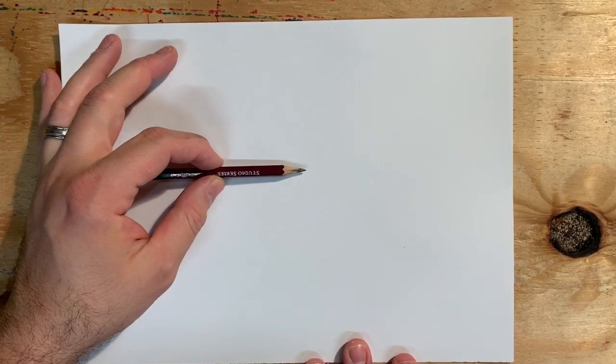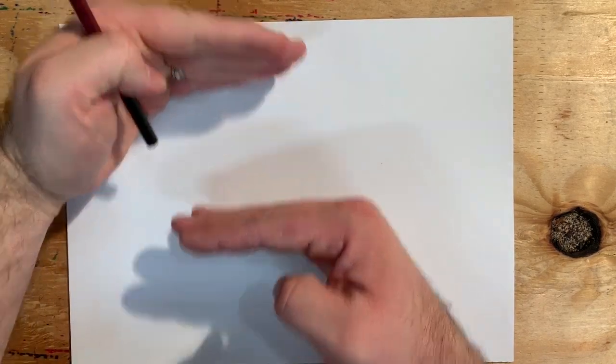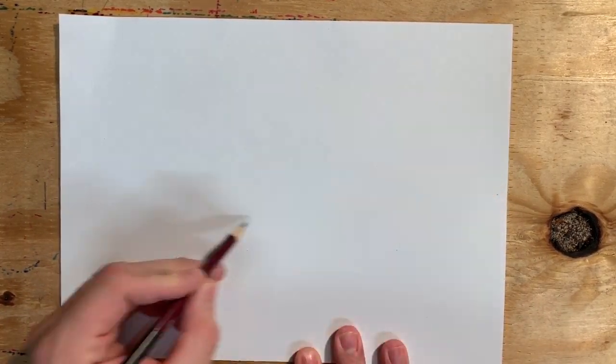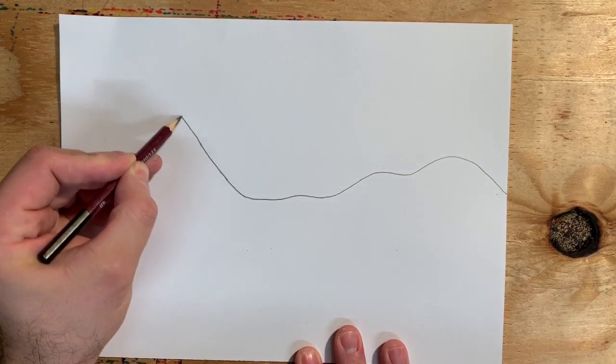The first thing we should do is put in that horizon line. The horizon line is a line that shows where the sky ends and the ground starts. So the ground and the sky touch at the horizon line. Now I could just draw a straight line across, but that would be kind of boring. So the horizon line can look however you want, but it's a lot more interesting if we throw little curves or zigzags in there.